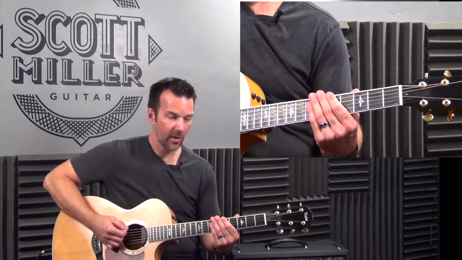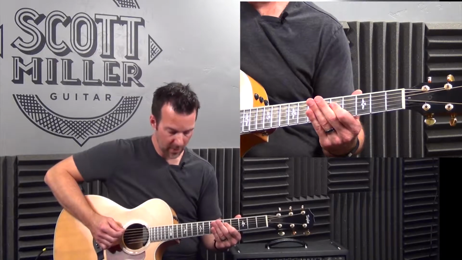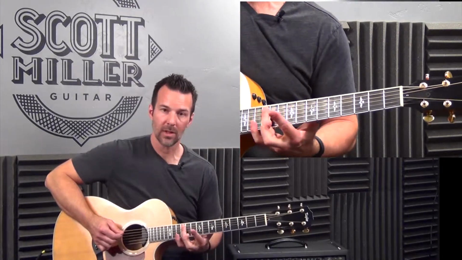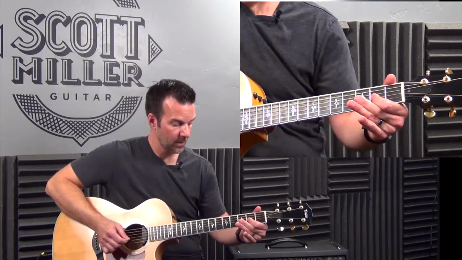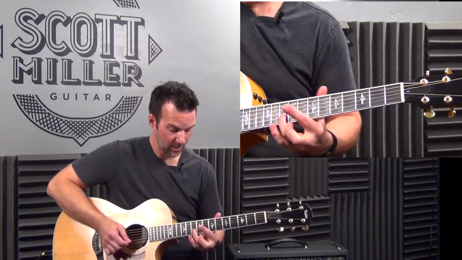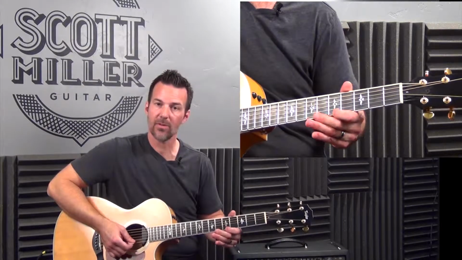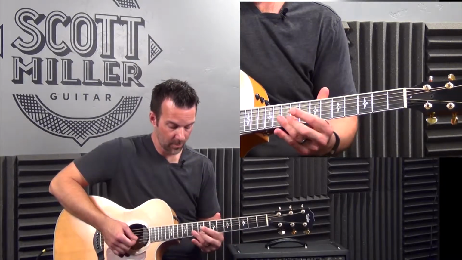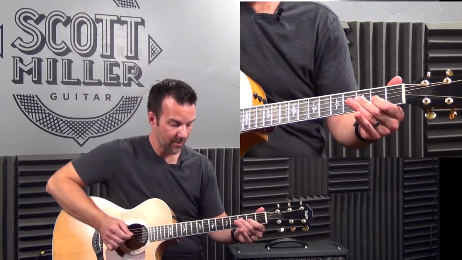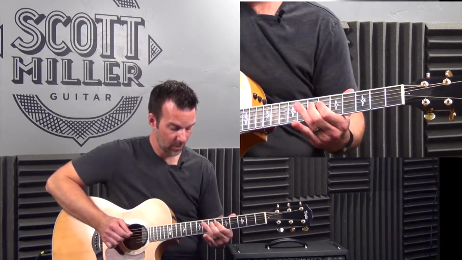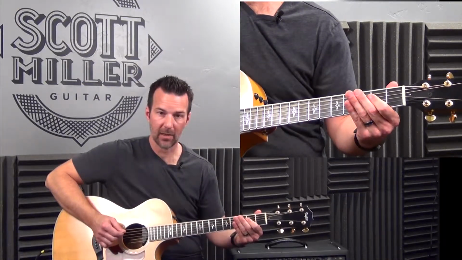1, 2, 3, 5th fret. Next string is open. Give me the 12 on the same string. Next string is 7. 2 on the next. 10. Give me the 5 on the high. Stay there, guys. Reverse it. Give me 5. 10. 2. 7. 12. Open. And 5.